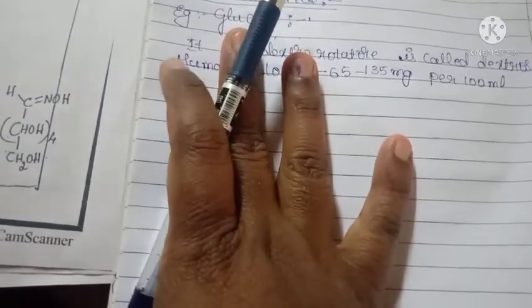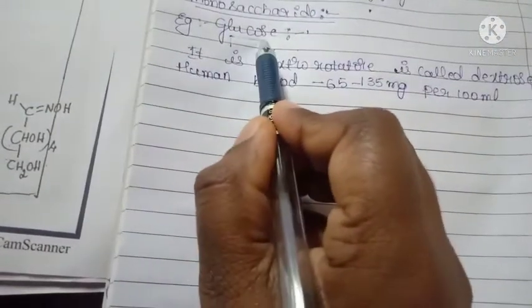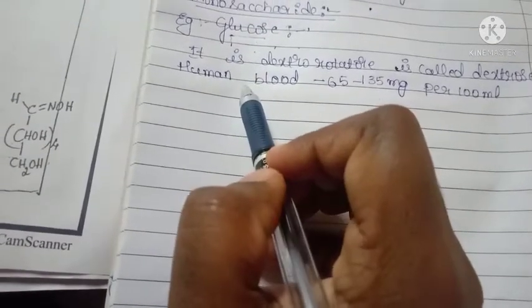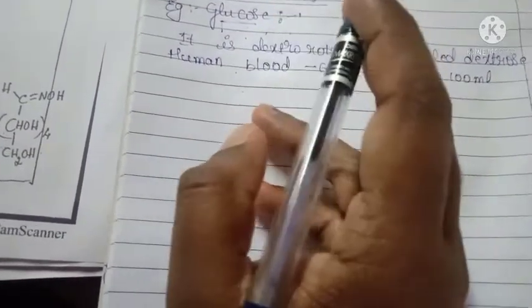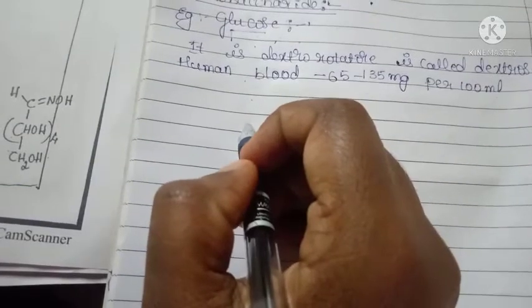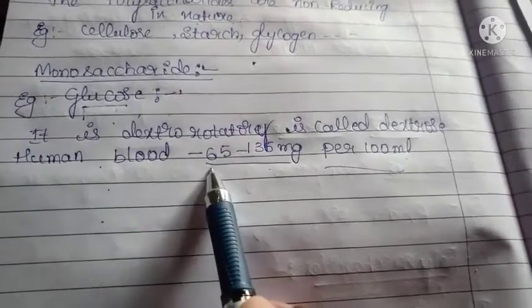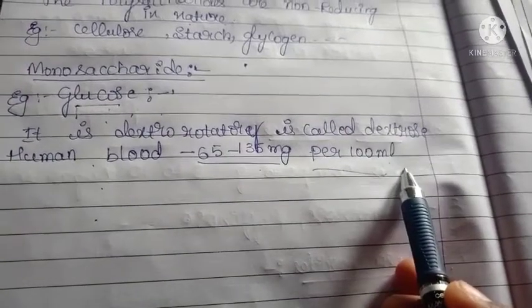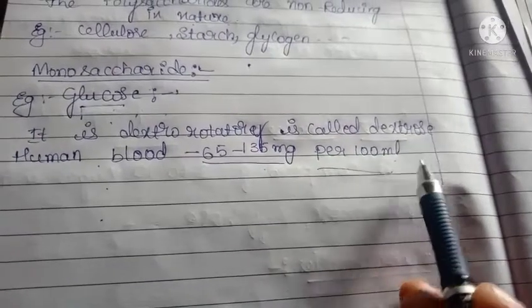This glucose is obtained by the hydrolysis of starch or by the hydrolysis of sucrose. This is mainly about glucose, where it is present. It is the most common monosaccharide. It is present in all the plants and animals, and also in fruits. Grapes mainly contain glucose, so that's why it is called grape sugar. In human blood it is 65 to 135 milligram of glucose per 100 ml of blood.